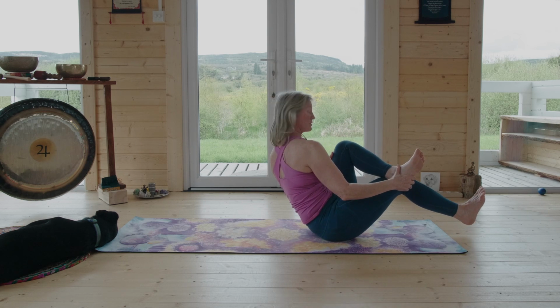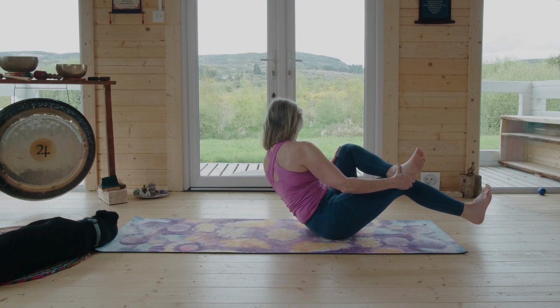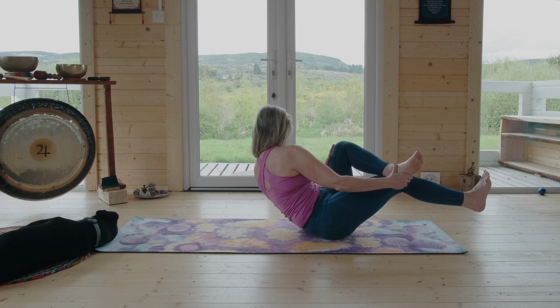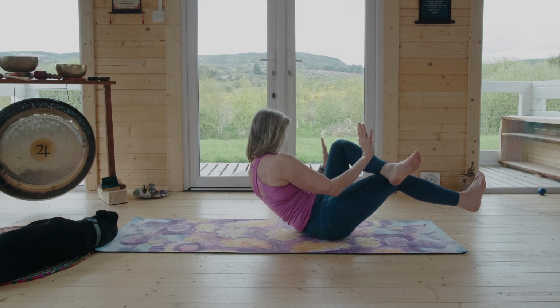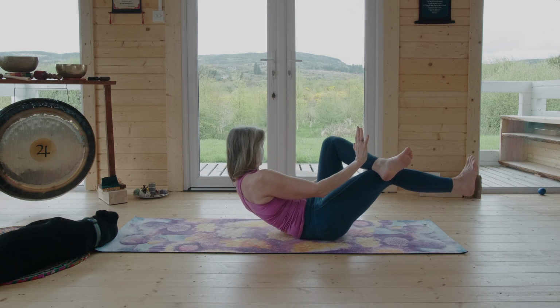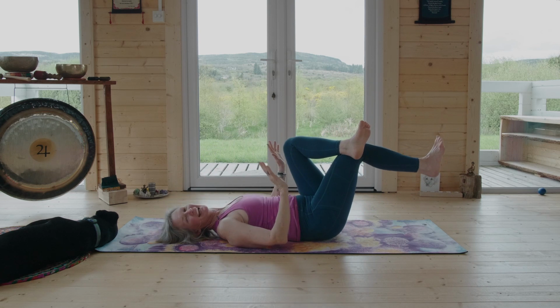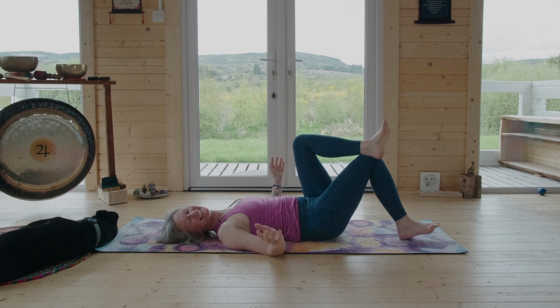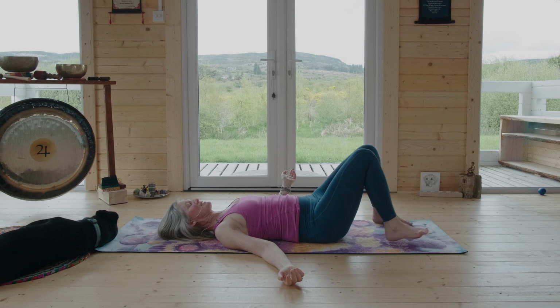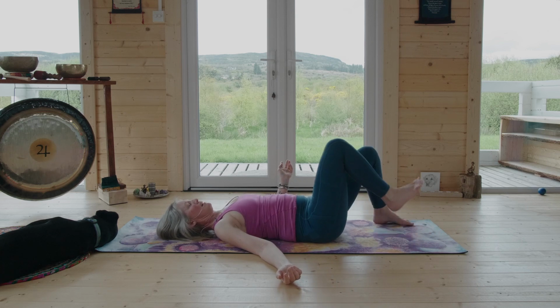I'm going to rotate, turn my back on you, please forgive me. On to the left butt cheek. And slowly, slowly, slowly come down. And release. Please come to a position that's comfortable for you.